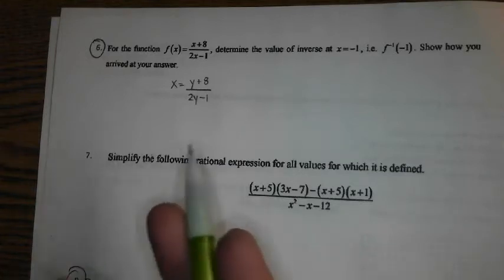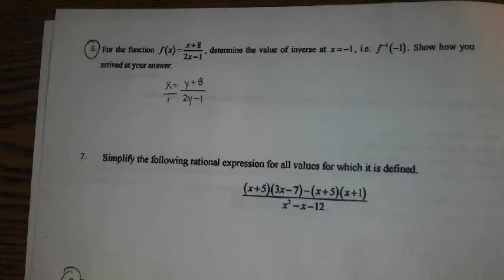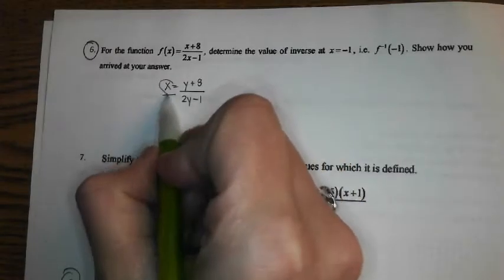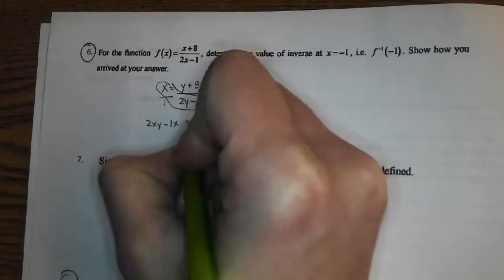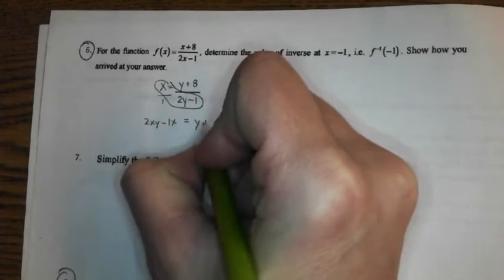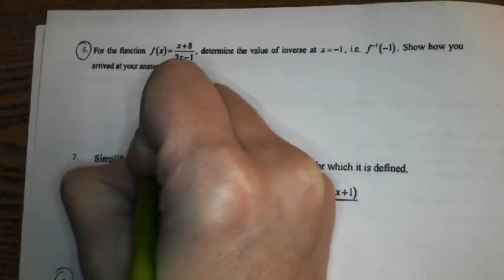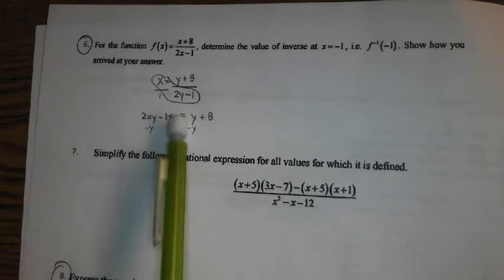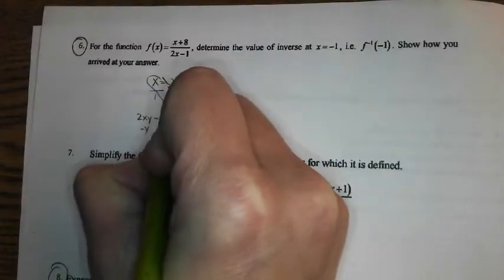So if I have a y in the denominator and in the numerator, I have to cross multiply and get it out of there. So when I cross multiply my x, I get 2xy minus 1x. Have to distribute that x. And I get y plus 8. And now again, if you're solving for y, you have to get all your y's together. And it's not as easy to get them all together because they don't combine nicely. Like I can subtract this y term over to the left, and I can get rid of this non-y term.